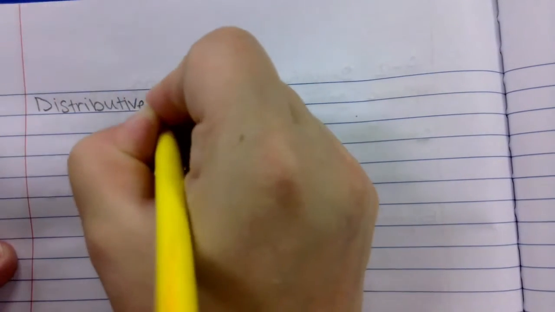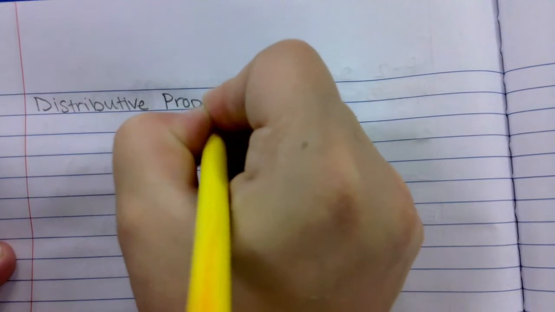All right, distributive property. If you're going to go and distribute flyers to your game, what are you doing?